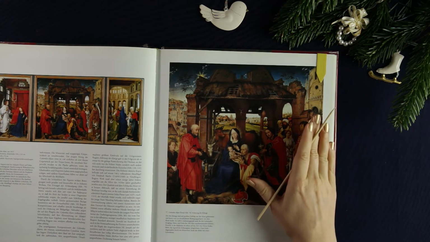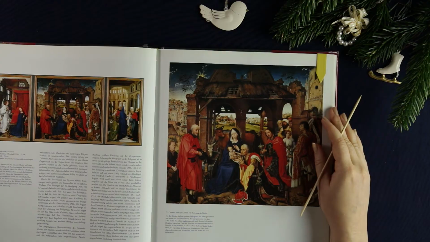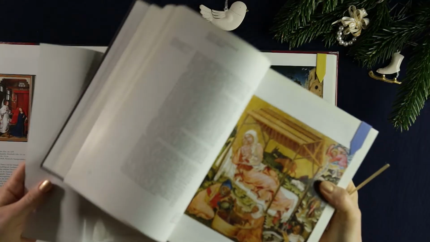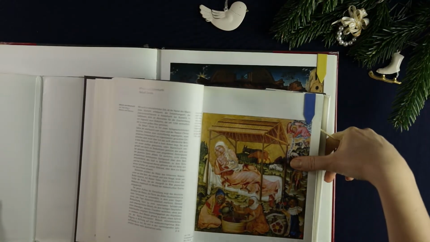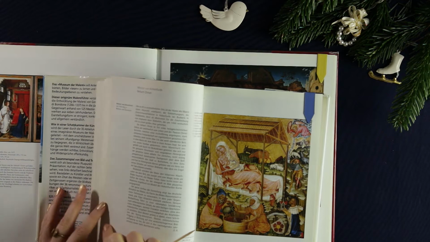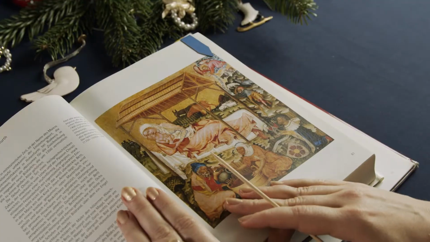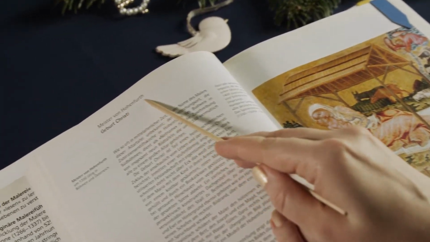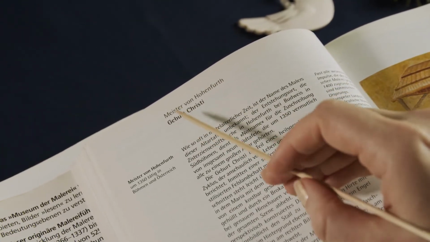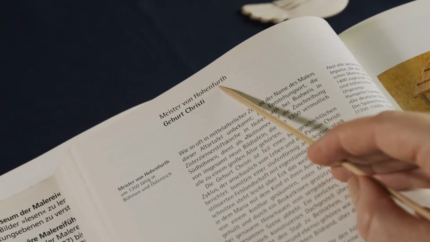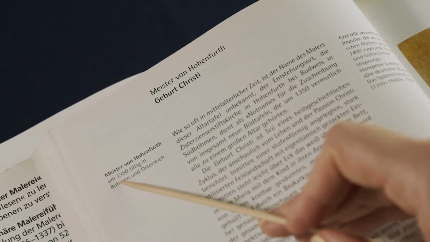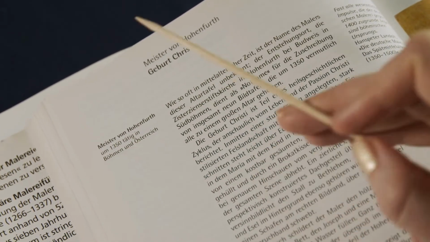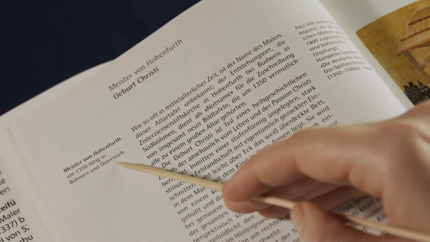And I just want to have a look at an older nativity scene with you to show you the difference. So here we have a nativity scene from the Master of Hohenfurth. I think there's a different name in English. In Germany it would be called Maestà von Hohenfurth. This is from about 1350, so roughly 100 years earlier, and he was active in Bohemia and Austria.